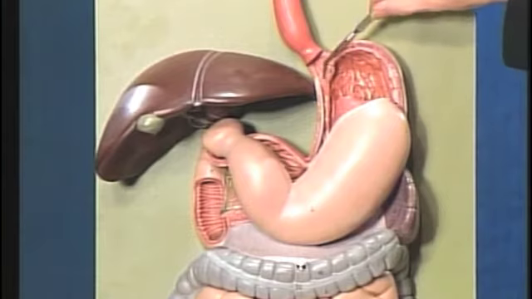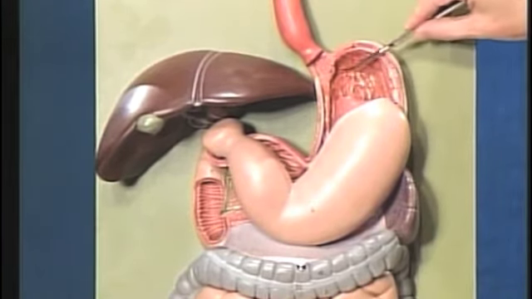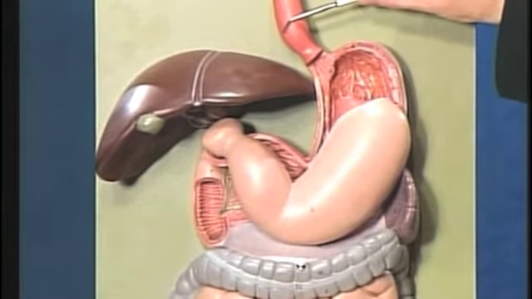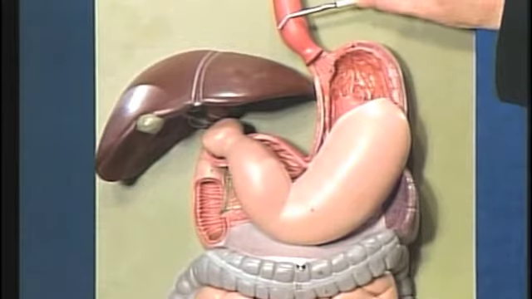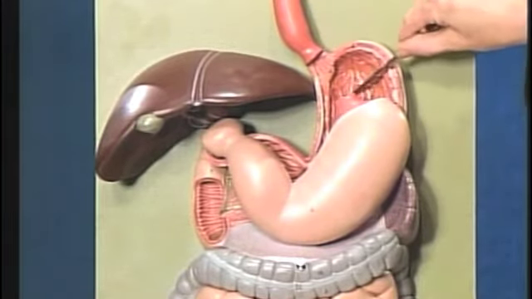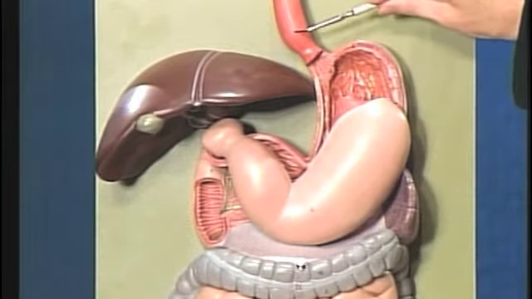If the esophageal sphincter is not working properly, acidic contents from the stomach can move into the esophagus and begin to digest the esophagus. The pain resulting from this is called heartburn. The stomach has a very thick mucus layer protecting it from the acid, but the esophagus lacks this mucus layer.